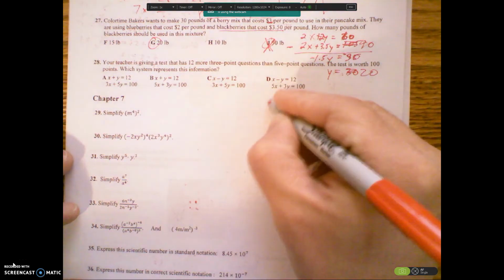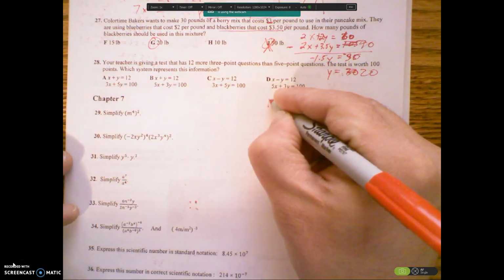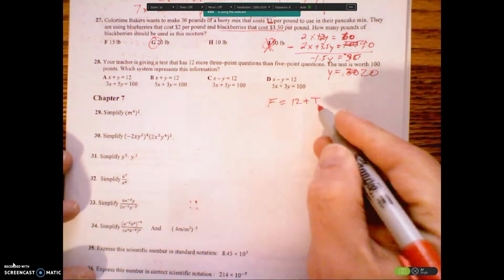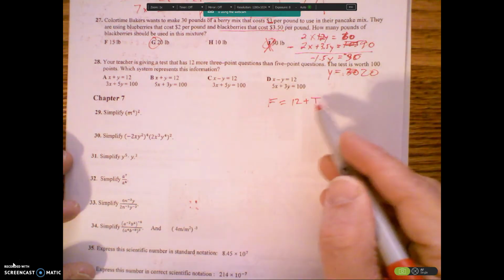All right, part 3. So we're looking at number 28 right now. It says your teacher is giving a test that has 12 more 3-point questions than 5-point questions. So another more 3-point questions. So I'm going to write the equation F equals 12 plus T. So F for 5, T for 3.